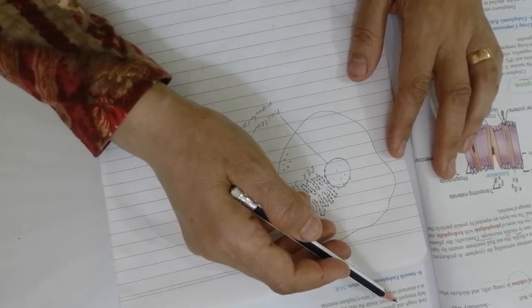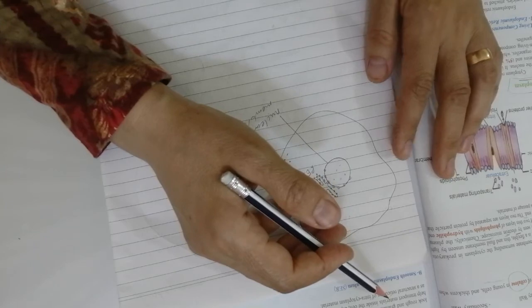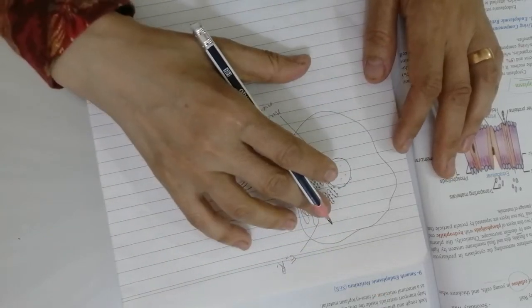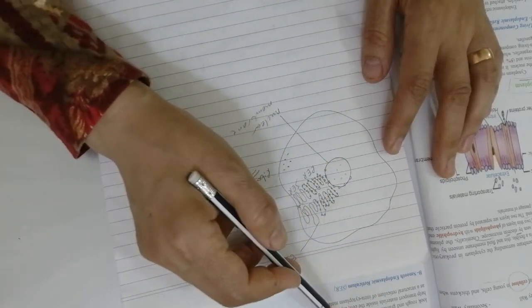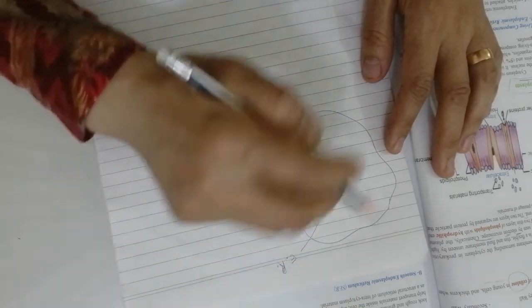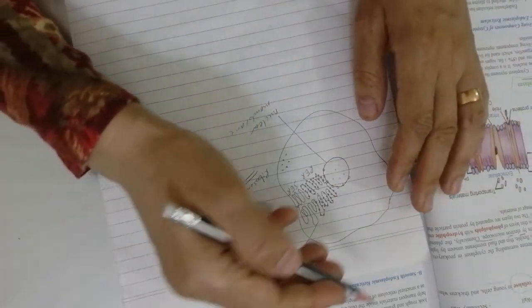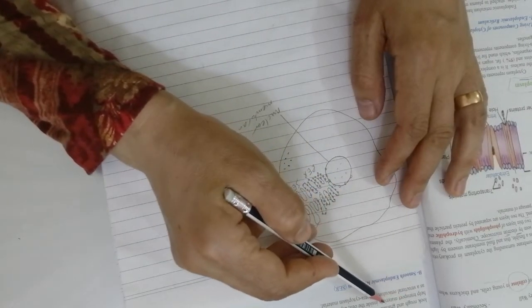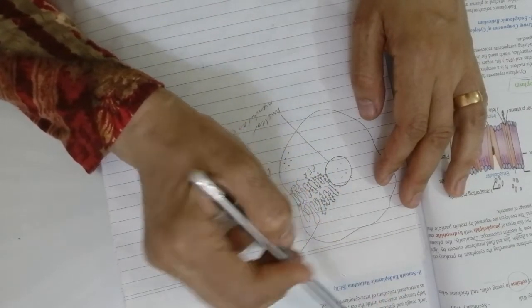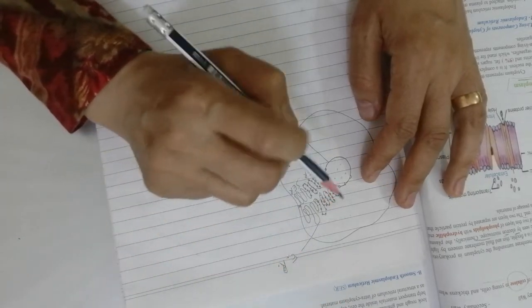And now we come to the rough endoplasmic reticulum. It's a type of endoplasmic reticulum that has ribosomes on its tubules, that means on the surface of it, because it is formed of tubules and vesicles. They look rough and granular. Why? Because they have ribosomes.